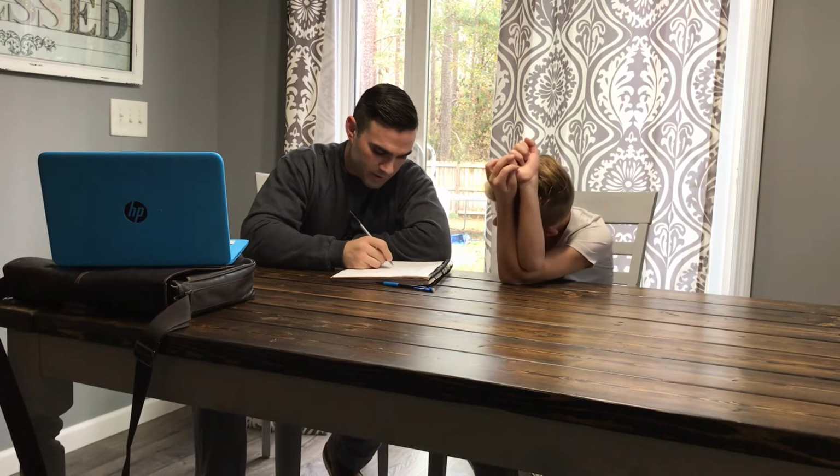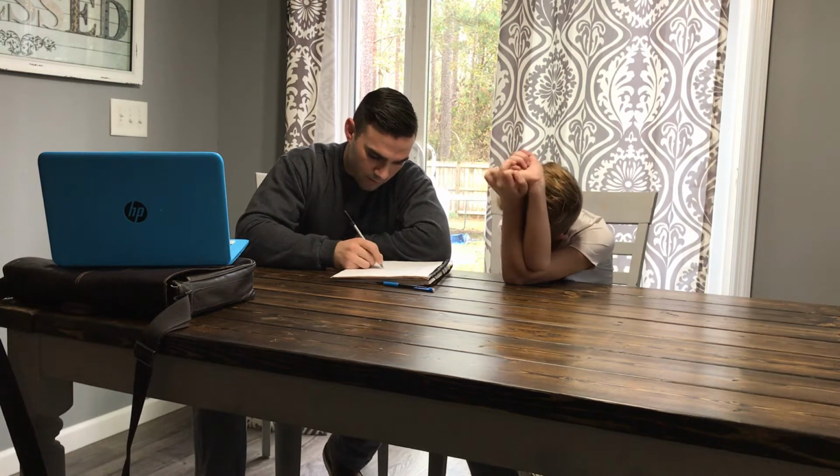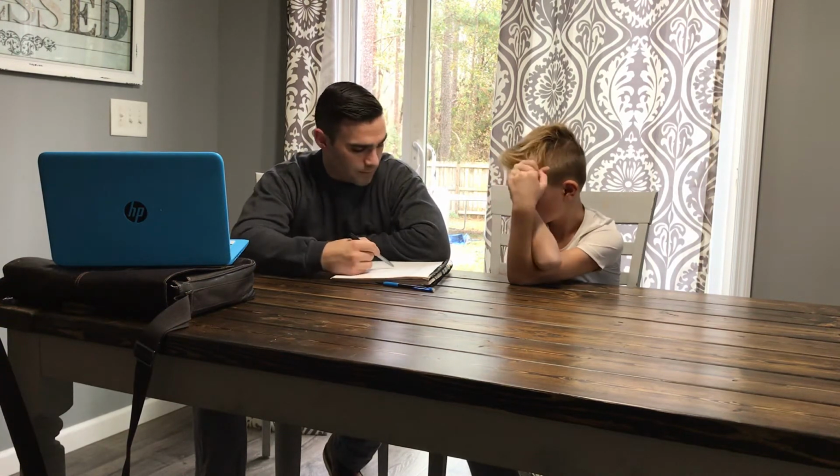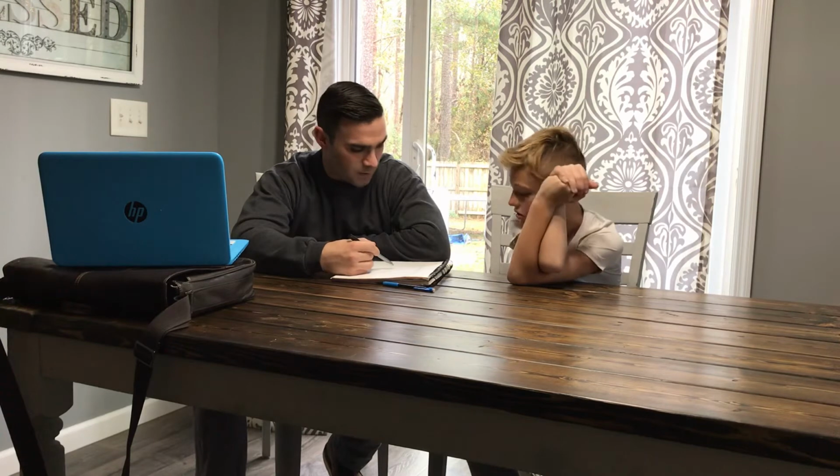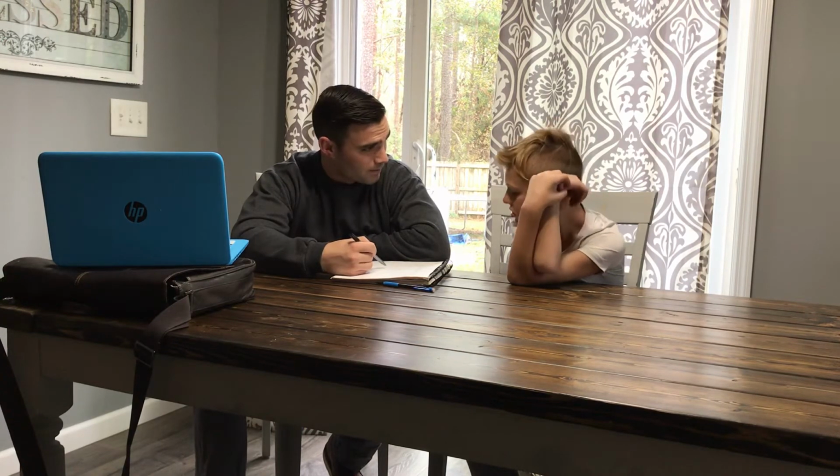Okay, so you already got this. And then you can do something else called doubling plus 1. 5 plus 5 we know is 10, but if we need to solve for 11, we know that 5 plus 5 is 10, so 5 plus 5 plus 1 is what? 11. Perfect.